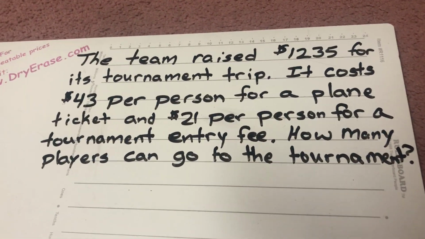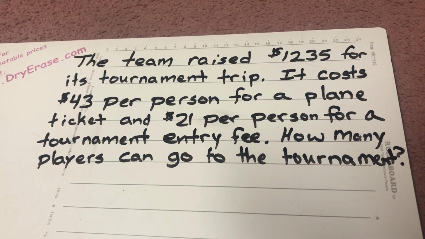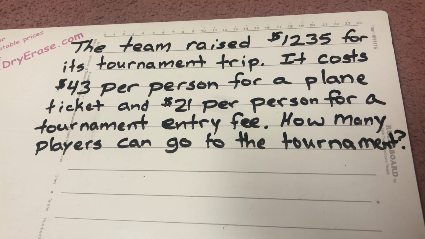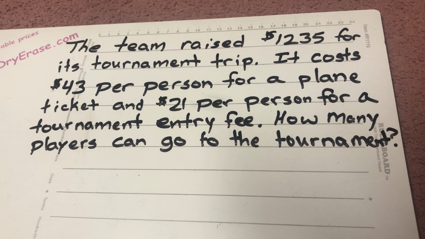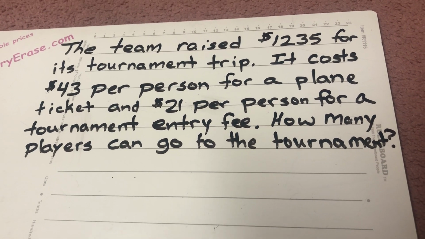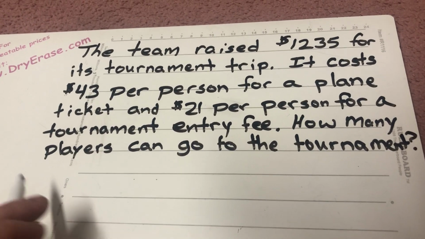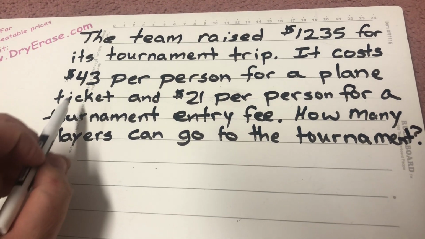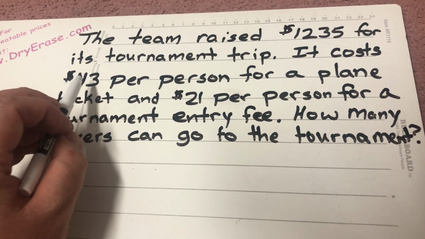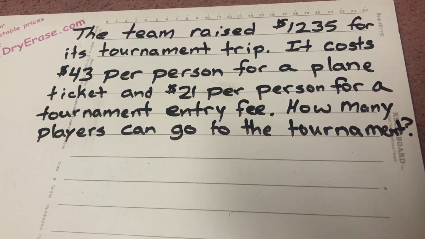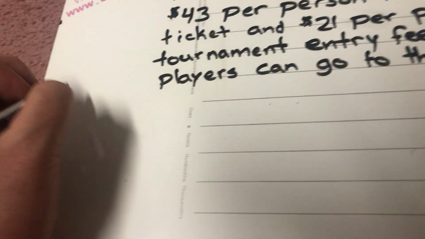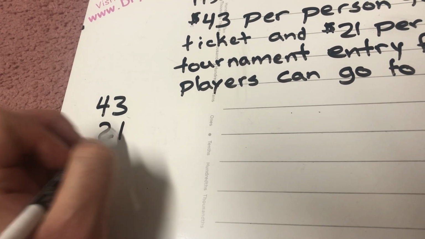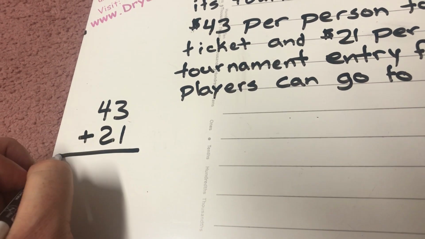The team raised $1,235 for its tournament trip. It costs $43 per person for a plane ticket, $21 per person for a tournament entry fee. How many players can go to the tournament? Well, first of all, we need to figure out how much it costs each player to go. We know that it costs $43 per person for a plane ticket, $21 per person for a tournament entry fee. So I'm going to take the $43 cost of the plane ticket plus the $21 cost of the tournament entry fee.